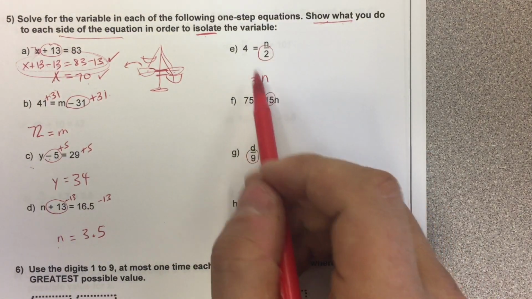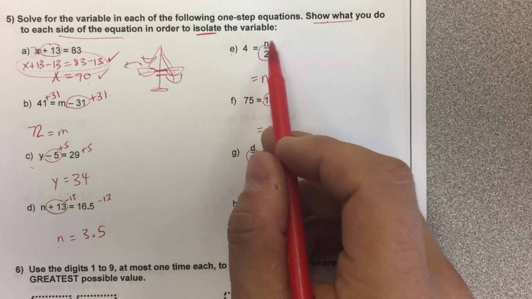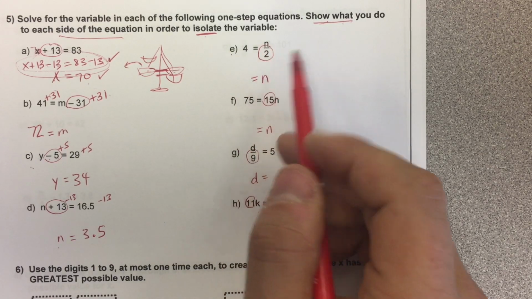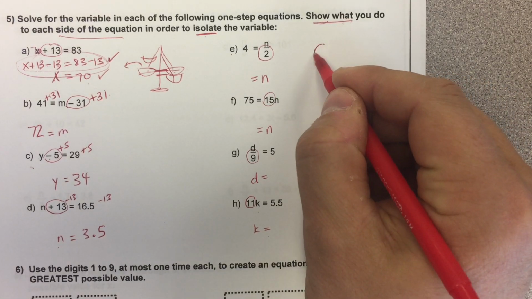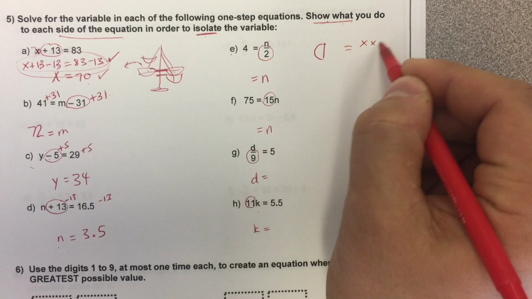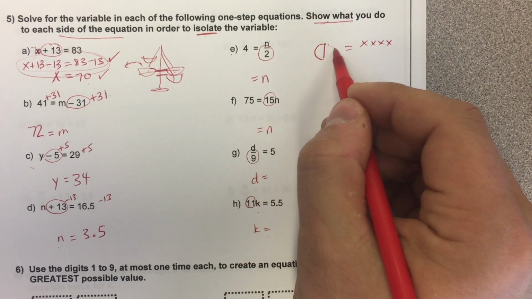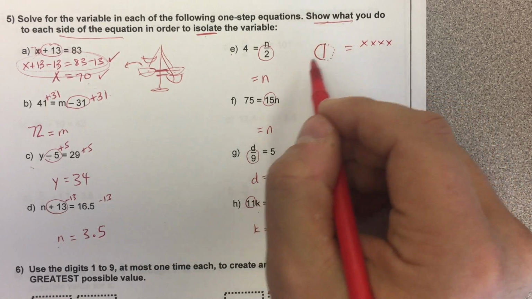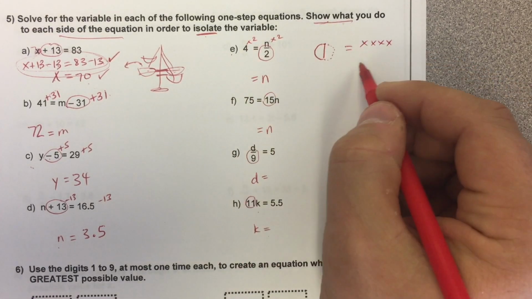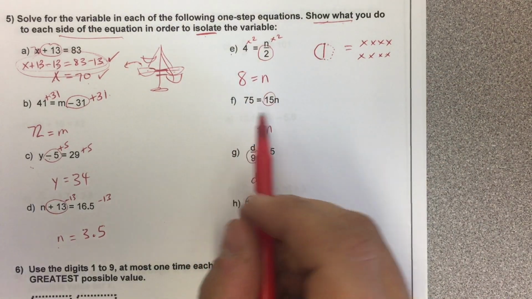Now, it's not just adding and subtracting, we can also multiply and divide. So if you look at E, the variable is attached to divided by 2. Okay, it's like half of n. So if you think of something like if this was our n and we only have half of it, that's equal to 4. And what we're looking for is to have a full n. So if I were to have a full n, I would have to basically double this, or times both sides by 2. And in that case, I'd have 8.